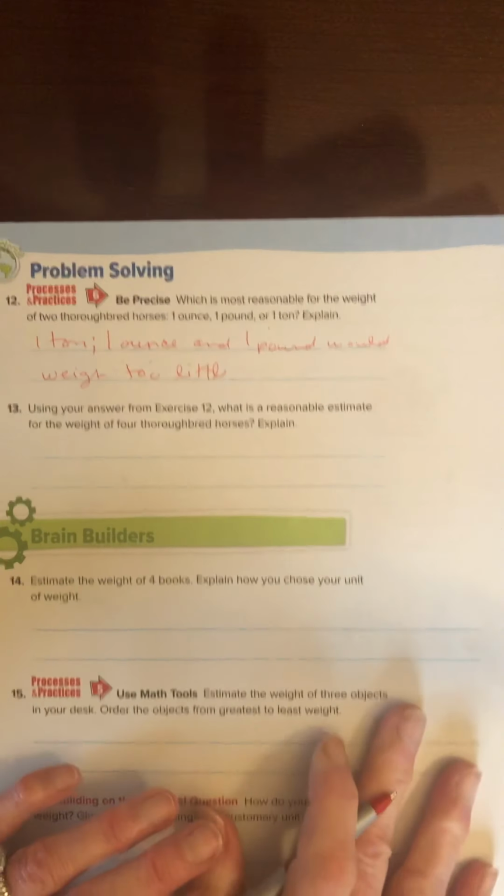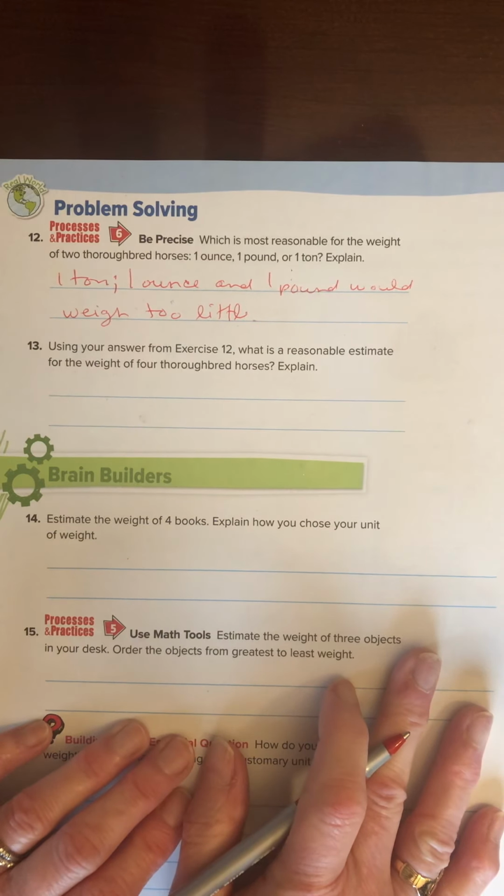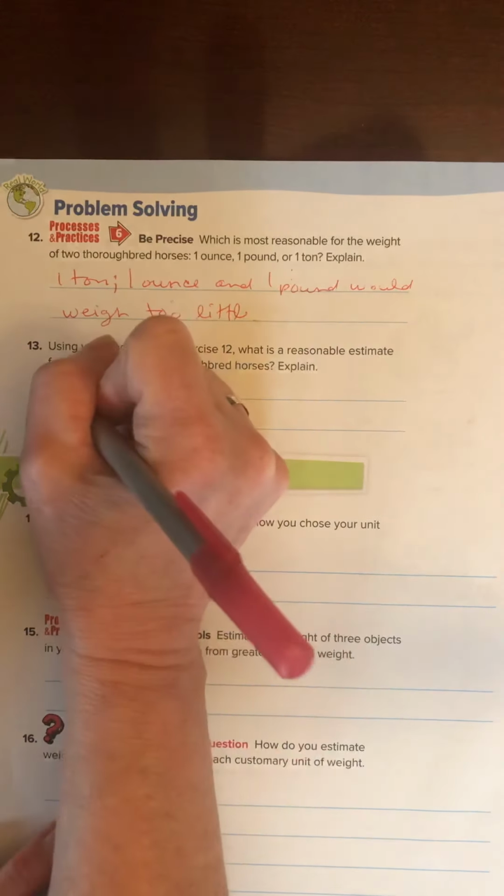Okay, number 13. Using your answer from exercise 12, what is a reasonable estimate for the weight of 4 thoroughbred horses? Okay, so if we said 2 weighed a ton, then 4 would be 2 times that, right? So that's what we're going to say.